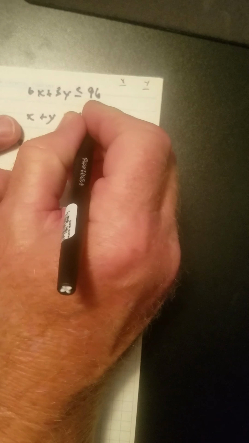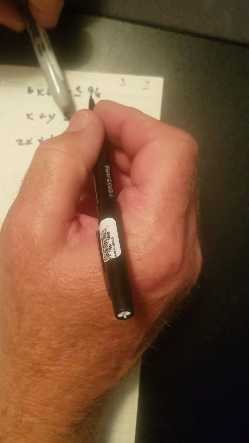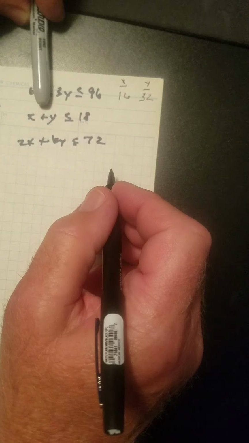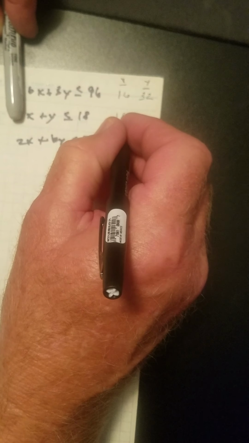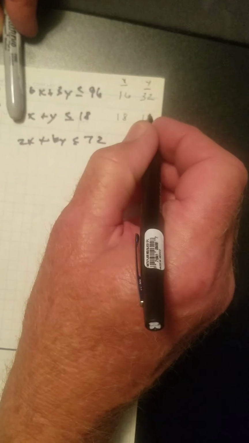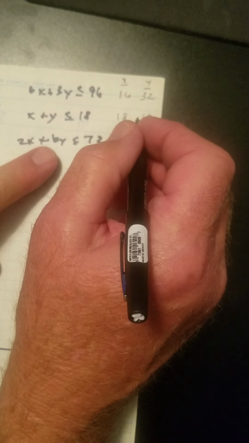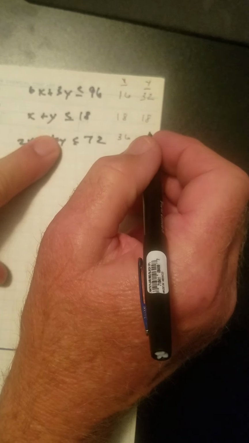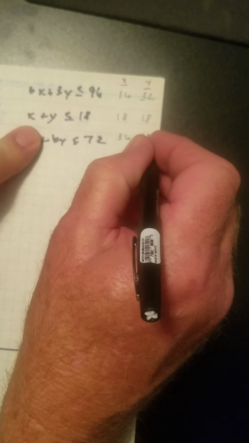Too much confusion. So, the x-intercept here, if you cross off, use my pen, 6x equals 96, so x is going to be 16, and the y is going to be 32. On the second equation, they're both going to be 18. And a third equation, let's see, x will be 36, that's 72 divided by 2, and the y, that's 72 divided by 6. It's 12.